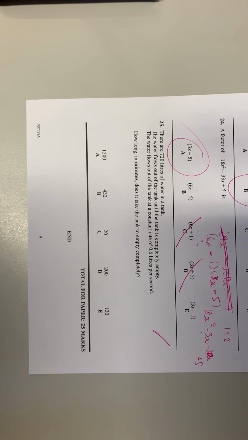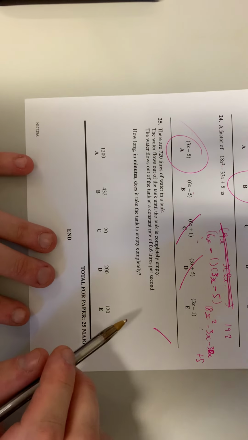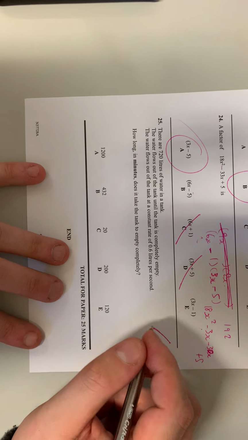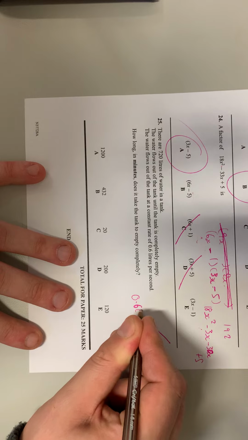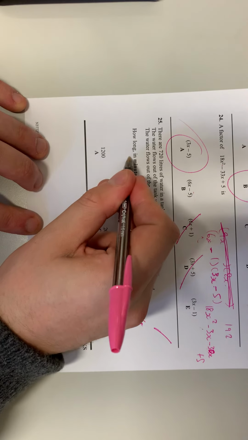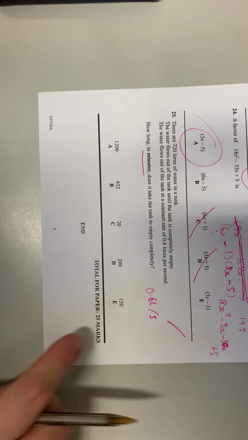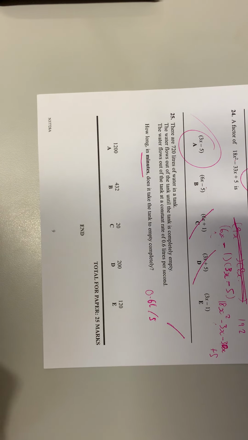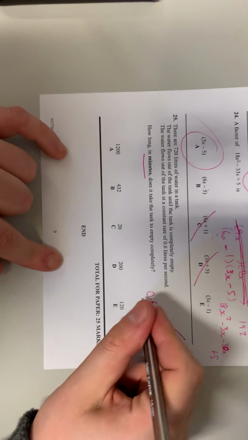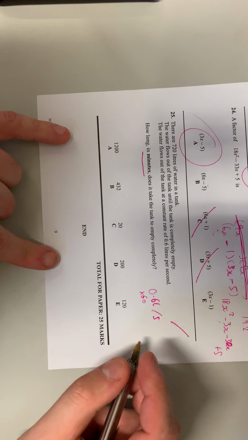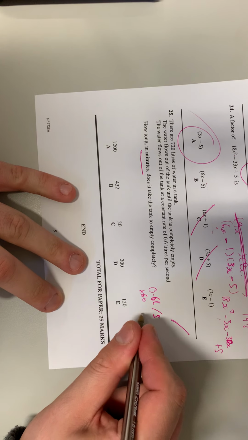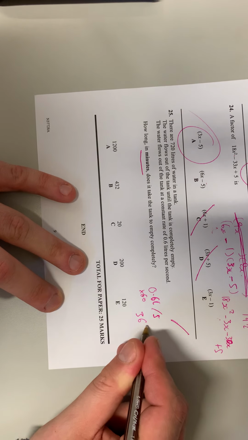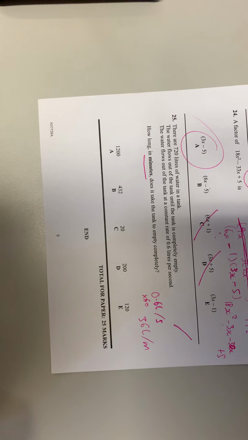And then our final question, 25. 6 litres per second, because it says it wants in minutes, I'm going to change this to minutes. So obviously the way that I need to change this to minutes is multiplying my seconds into minutes. And doing that, I need to multiply this by 60. And I've multiplied by 60. 6 times 6 is 36. So 0.6 times by 60 is also 36. So it's 36 litres per minute.